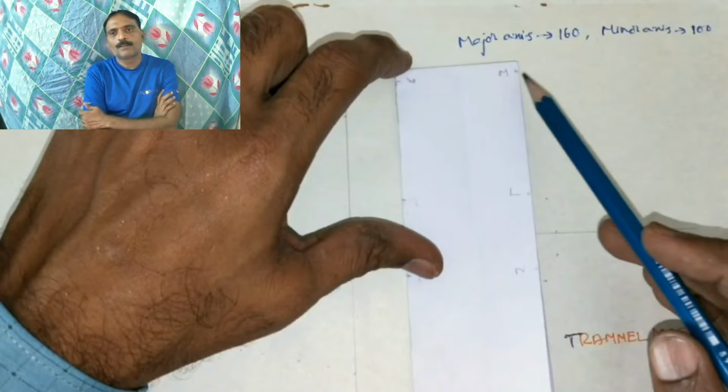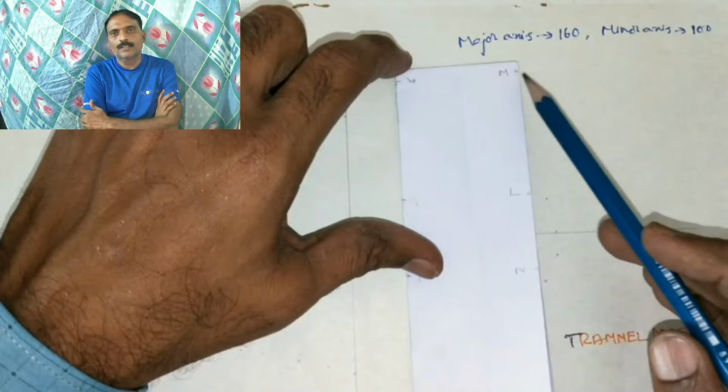I am here to explain to you the construction of an ellipse using the trammel method. First of all, let me tell you what data is required for us in order to construct the ellipse using this method.